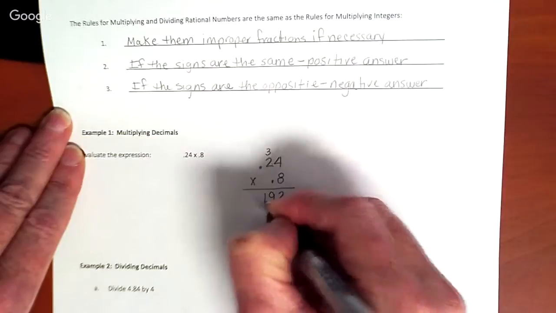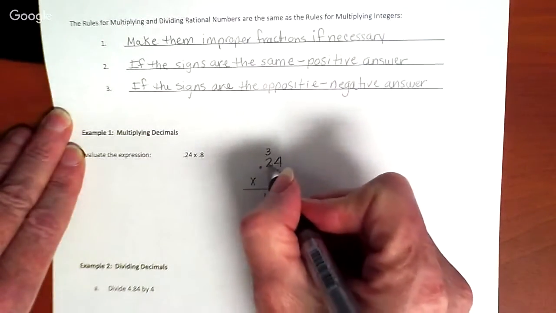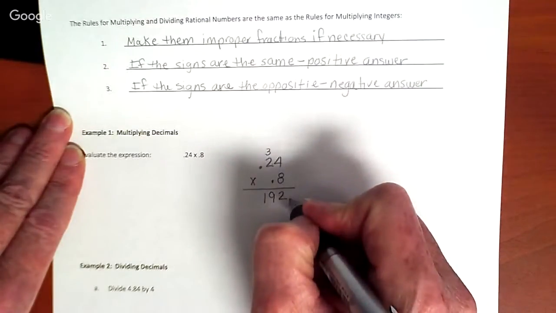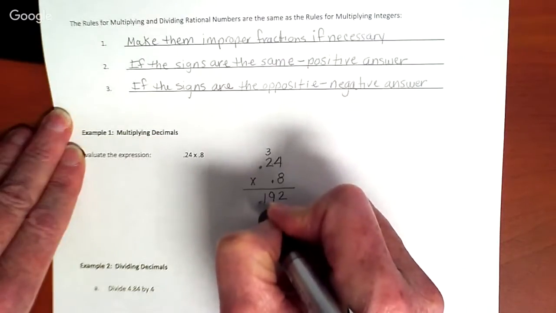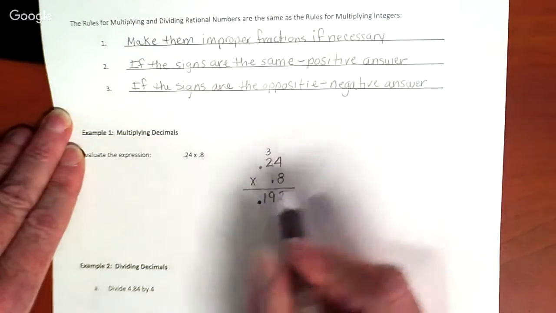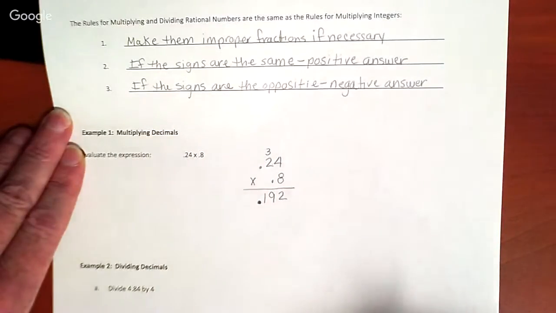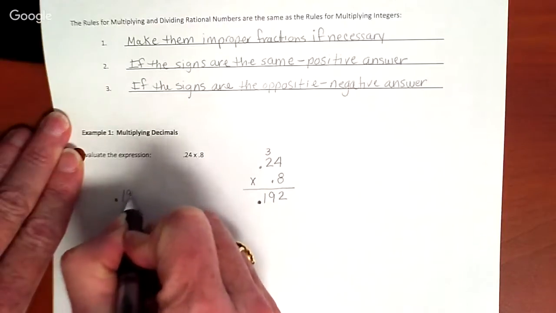Now remember from intermediate, you add up your decimals. So we have 1, 2, 3. So we count from right to left, 1, 2, 3, and we put our decimal point in. Because both signs are the same, our answer is positive. So my answer is 0.192.